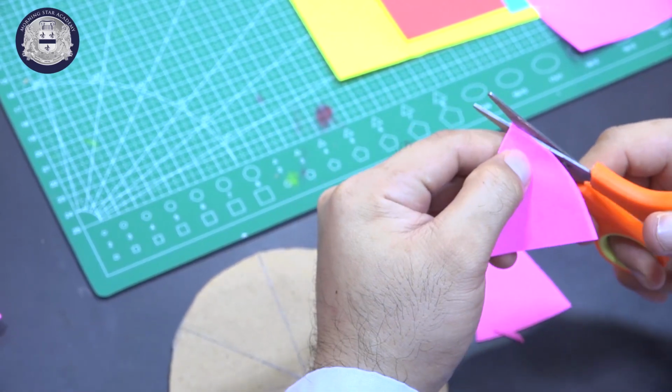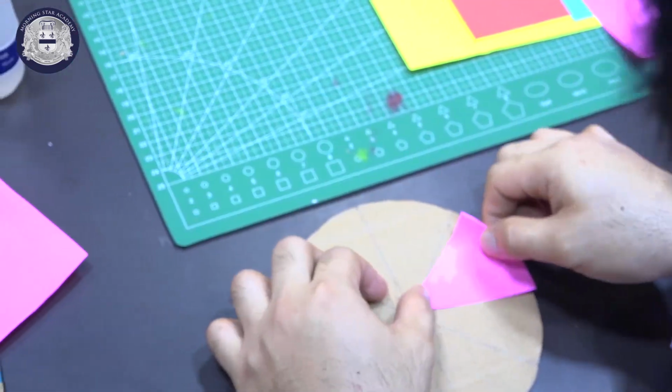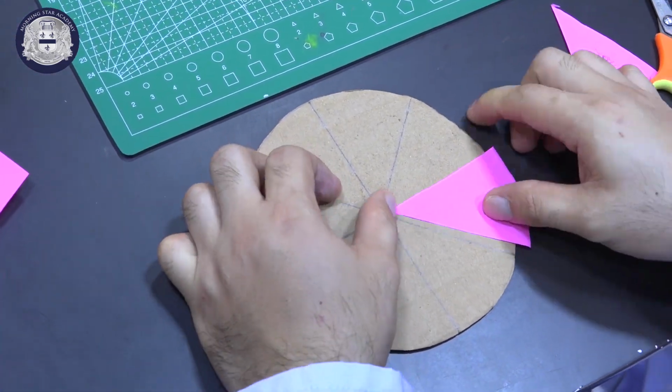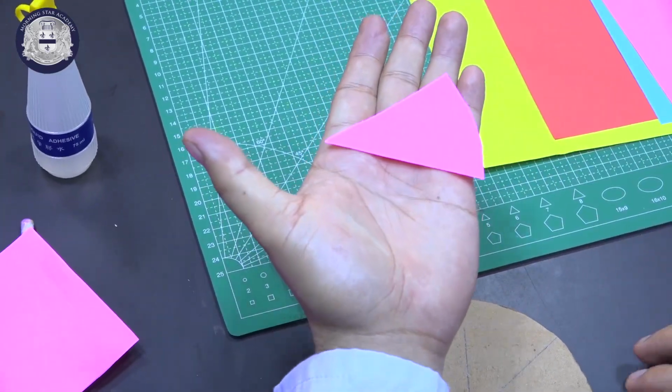Now, kids, we have a pattern in making like a pizza shape of piece of paper.